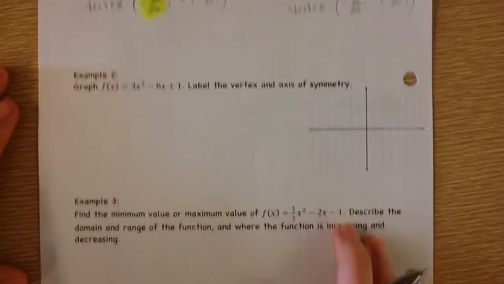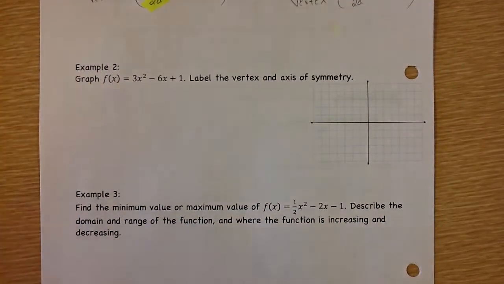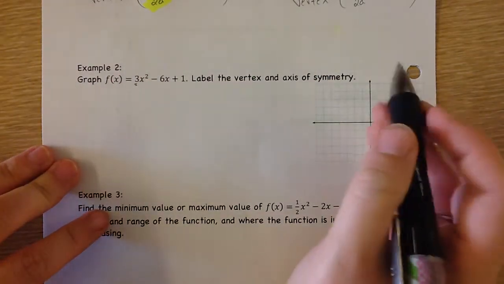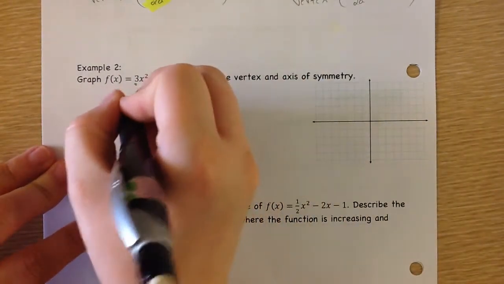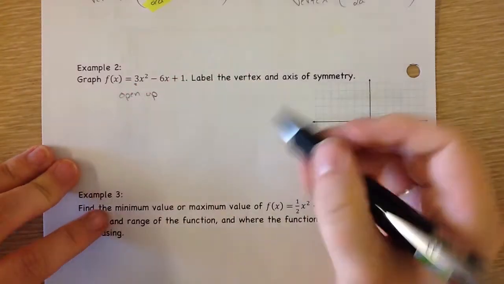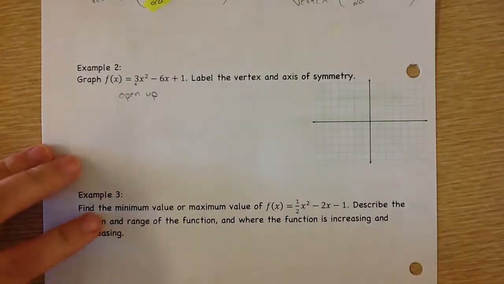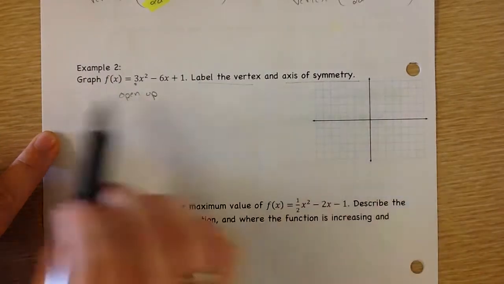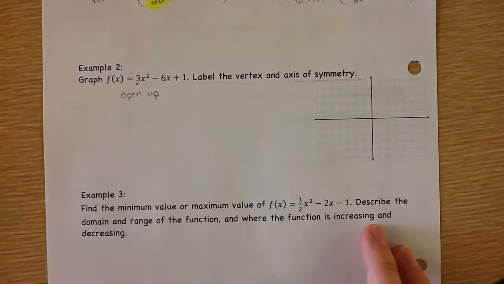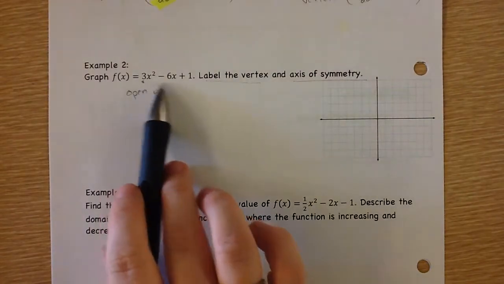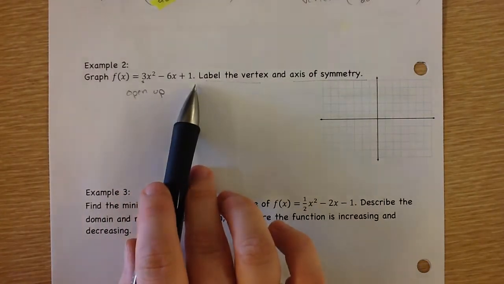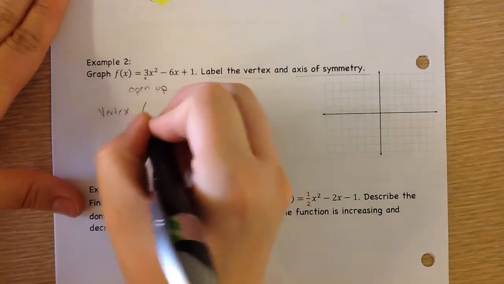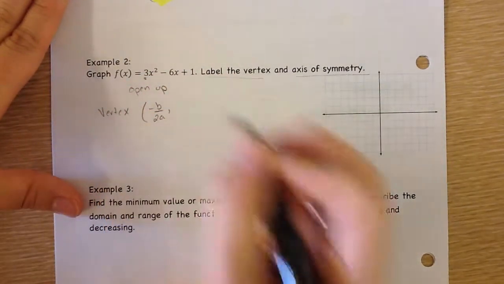All right, so let's go ahead and look at example 2. First of all, let's look at my a in front of here. My a is positive. This tells me this is going to open up. Now we need to find the vertex, label the vertex, the axis of symmetry, and graph it. The one bummer is that since it's in standard form, I can't just use hk, but I know the vertex is going to be at negative b over 2a.